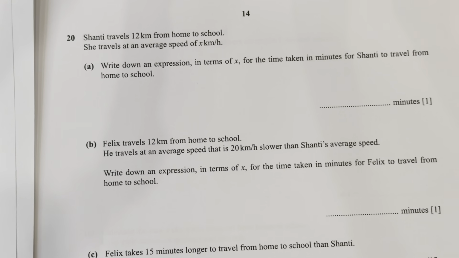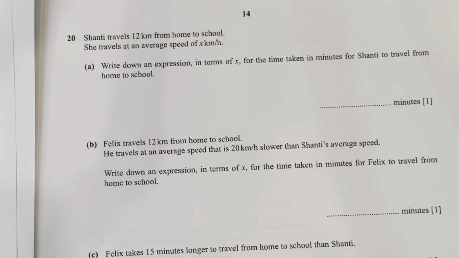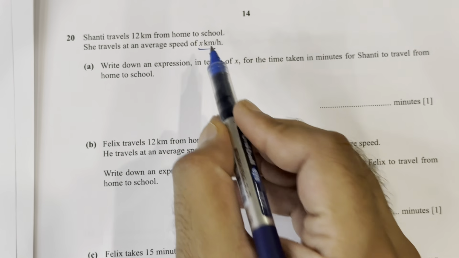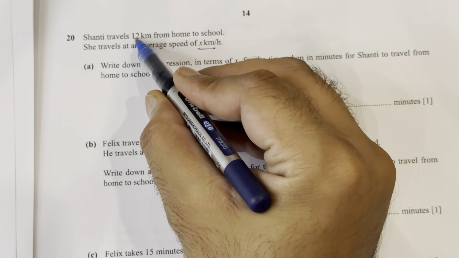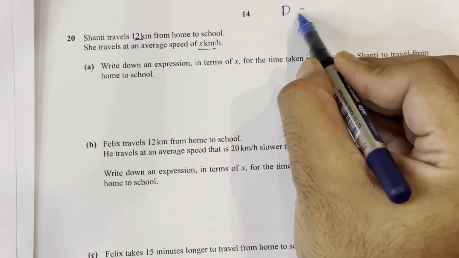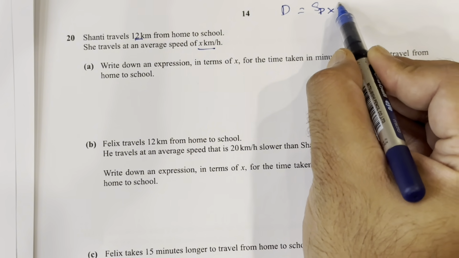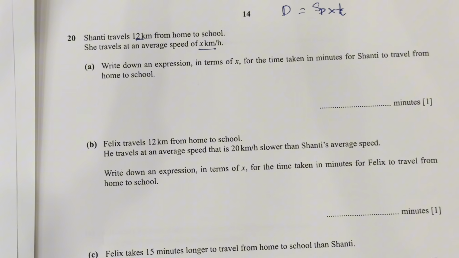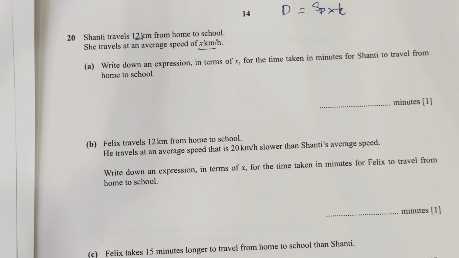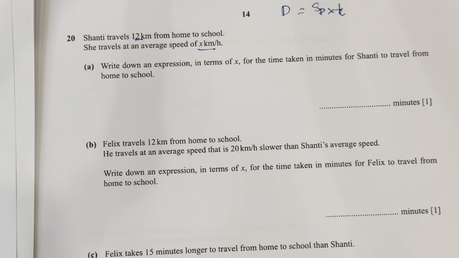Shanti travels 12 kilometers from home to school. She travels at an average speed of x kilometers per hour. You know that distance has a formula of speed into time, or you can calculate speed by dividing distance by time. So speed is equal to distance by time, or distance is equal to speed into time.